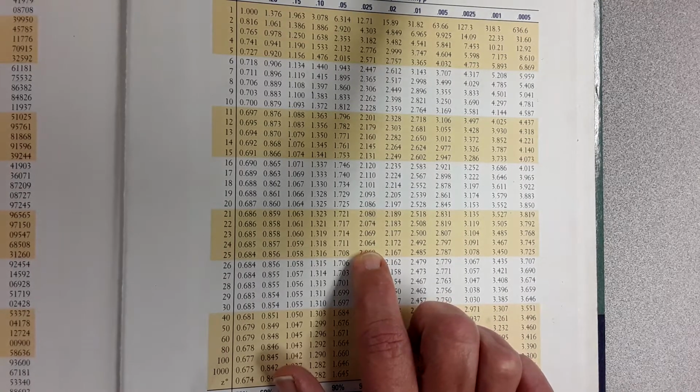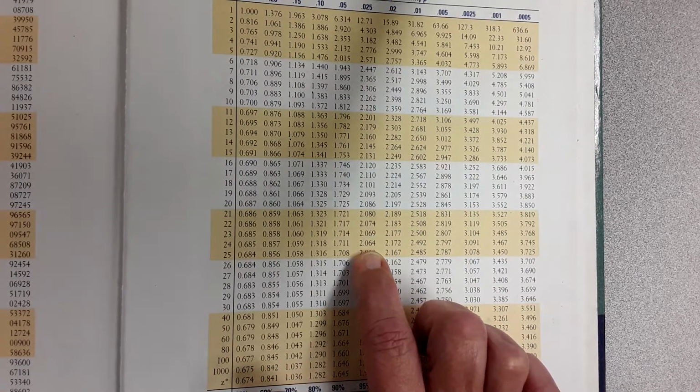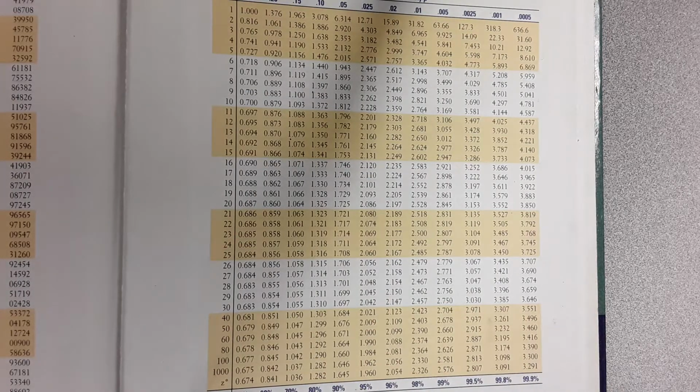I will tell you guys when we use T star versus Z star in a second, but I want to practice finding T star. Here we go. My sample size is 16, and I want to be 99% confident. My sample size is 16. I want to be 99% confident. So I want you to look up your T star.